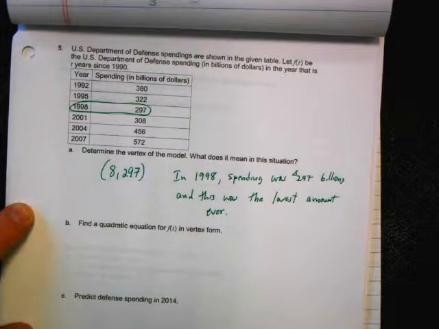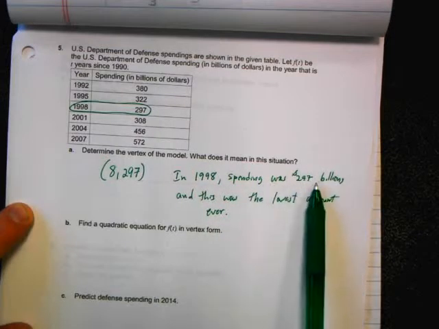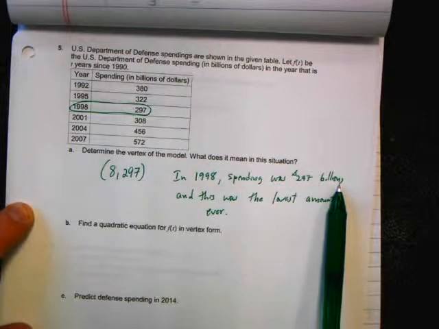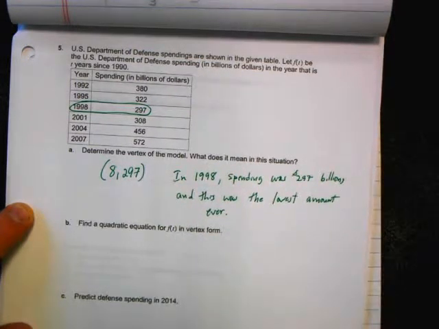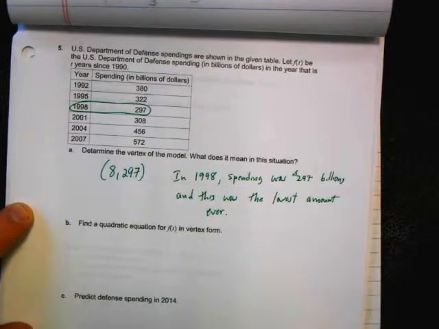Okay, so back when we dealt with linear equations, quite often all you would tell me was in 1998 spending was $297 billion. When you're dealing with a parabola and you're finding the vertex, you should tell me more. You should tell me, and this was the lowest amount ever, or this was the highest amount ever, depending on if the vertex is a low point or a high point. Okay? All right, now it says, find a quadratic equation f of t in vertex form.